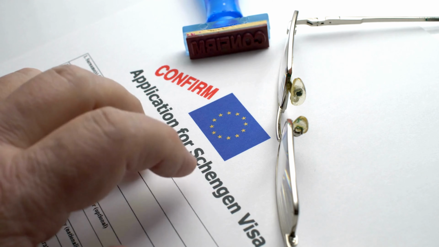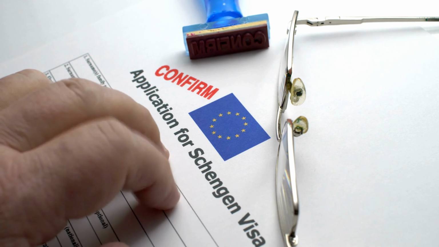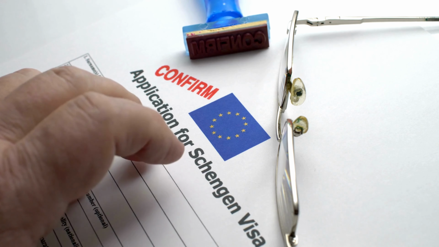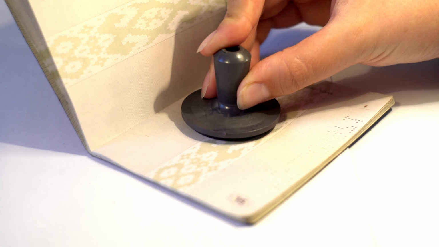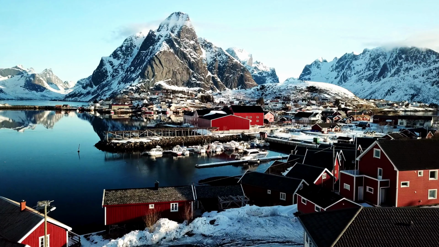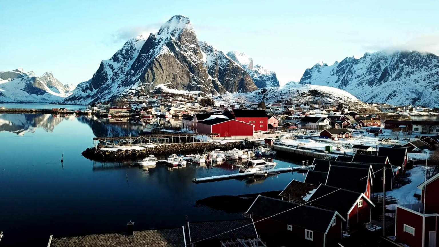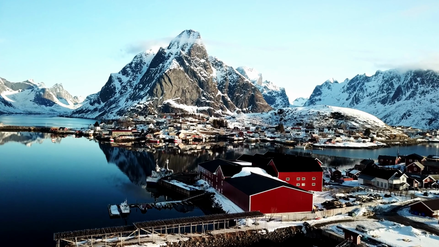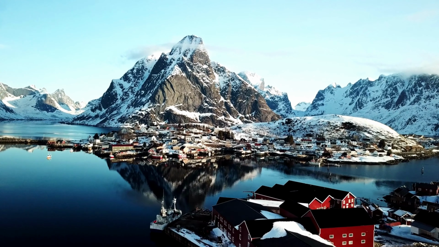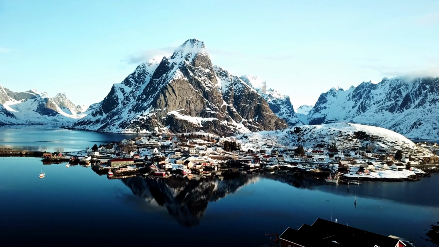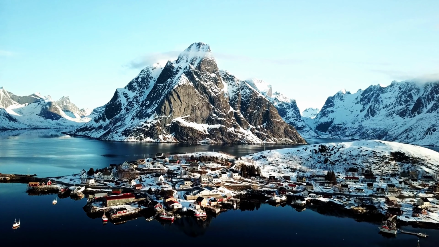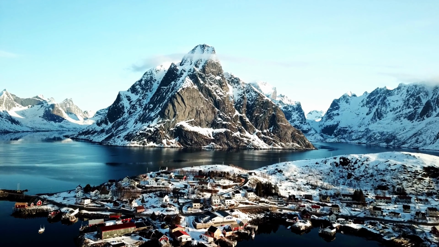Gather required documents. Assemble the required supporting documents, which may include a valid passport, passport-sized photos, travel itinerary, proof of accommodation, financial statements, and a visa application fee. Apply in person. Submit your application along with all required documents and the visa fee at the nearest Norwegian embassy or consulate in your home country.